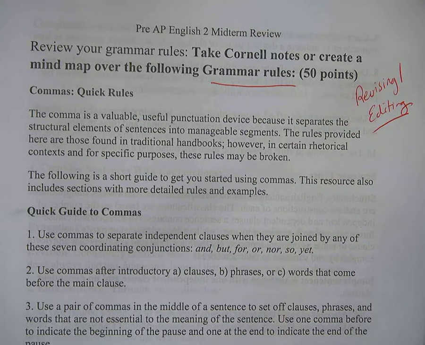If you happen to come across a question that you don't know the specific rule for, remember you can use a dictionary, and in the back of your dictionary you have a section for grammar. Use that resource. So in case you don't remember one of these rules and you're taking the test and you can't take out your review, look in the back of the dictionary.